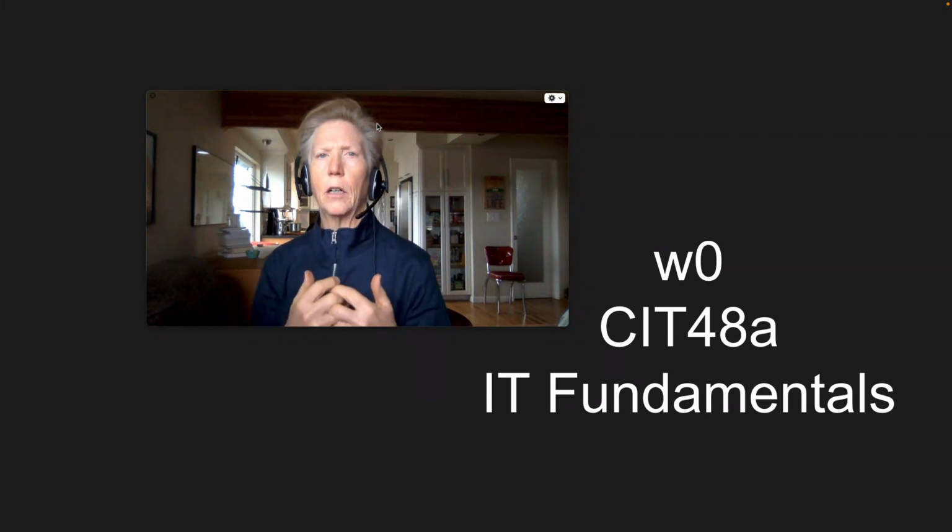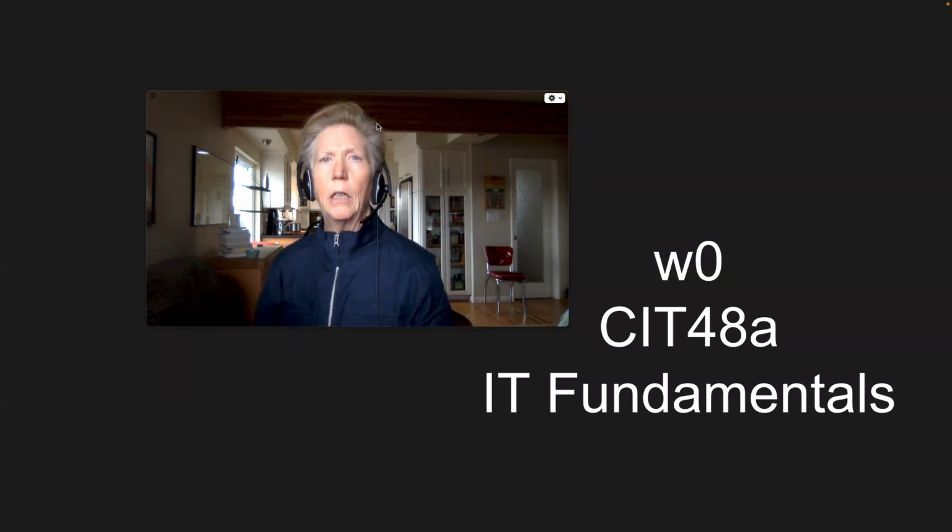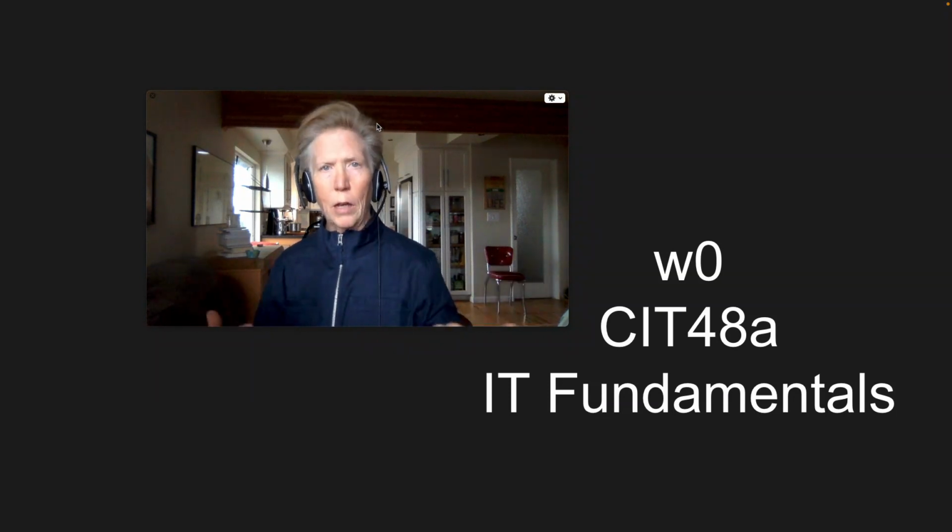IT fundamentals is, and I know it's redundant, fundamental to cybersecurity. Think for a moment about what a cybersecurity professional would be doing, and this will vary based on each student's experience and background: guarding small, medium, or large businesses against cyber crime and cyber attacks, right?